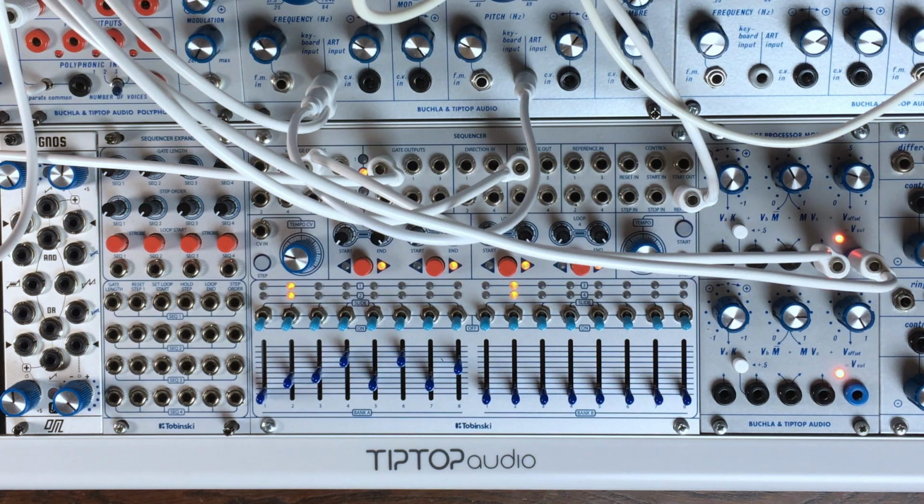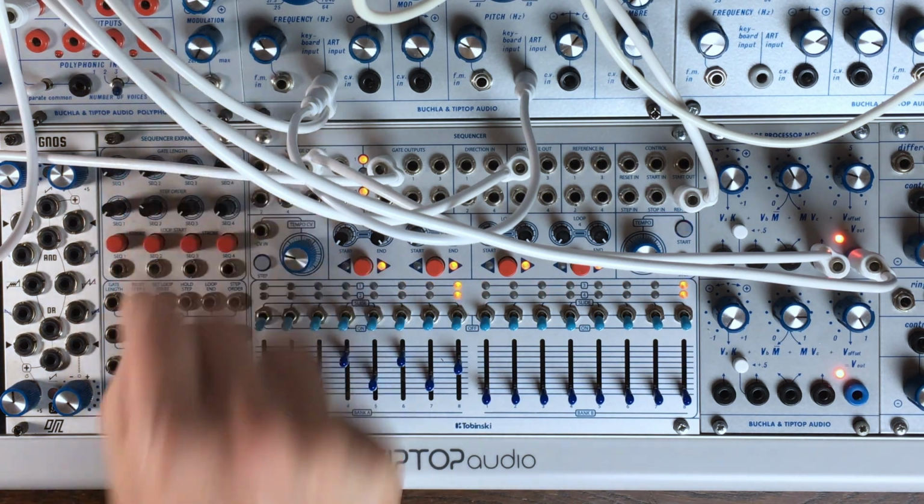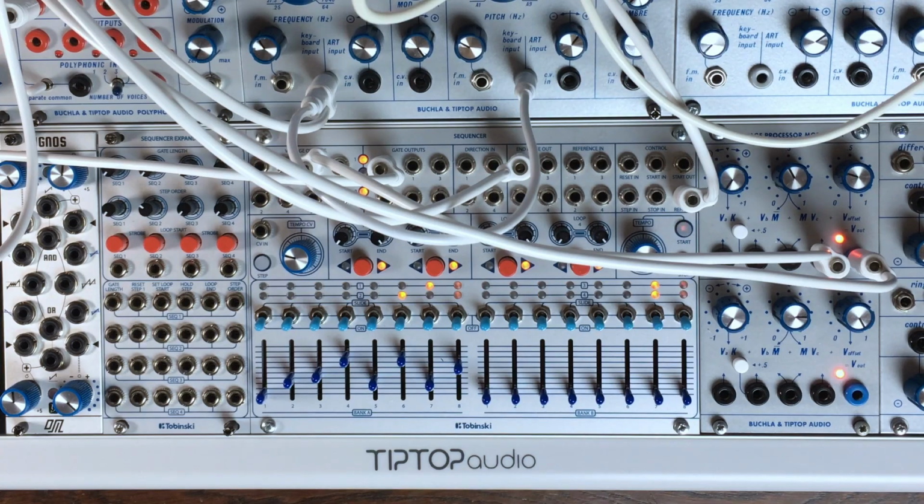So I can play with the step order, which, as I said, is voltage controllable.